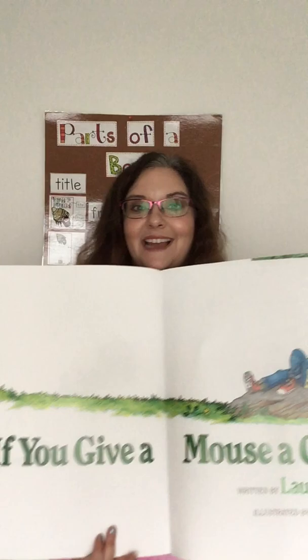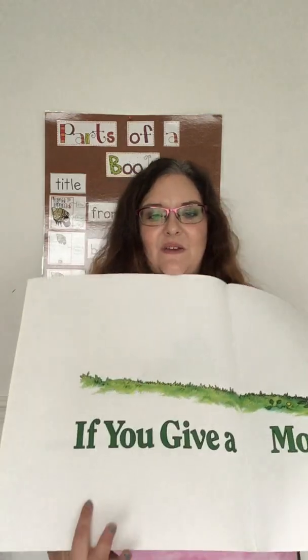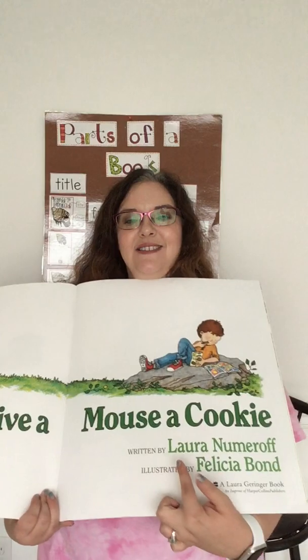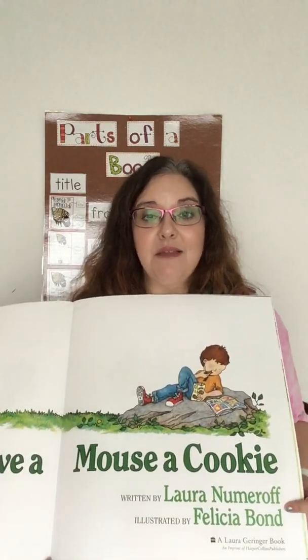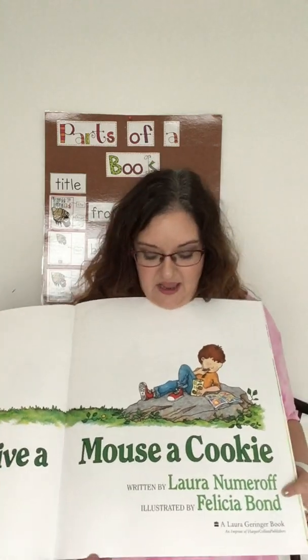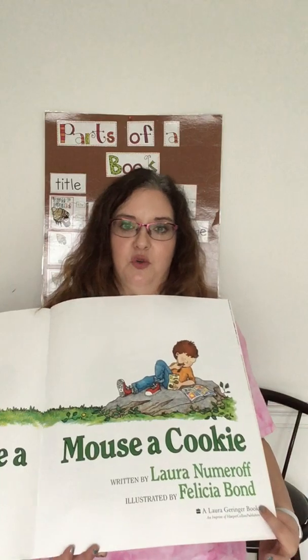And if it's called a title page, what do you think is going to be on the page? The title! You got it. All right, here's the title in big green letters. If You Give a Mouse a Cookie. So there's my title. It's also telling me the author and illustrator again. Written by Laura Numeroff. She's the author. She wrote the words. Illustrated by Felicia Bond. She's the illustrator. She drew the pictures.